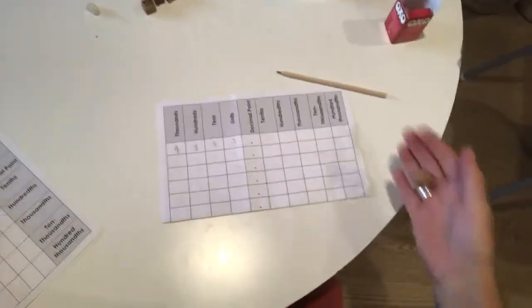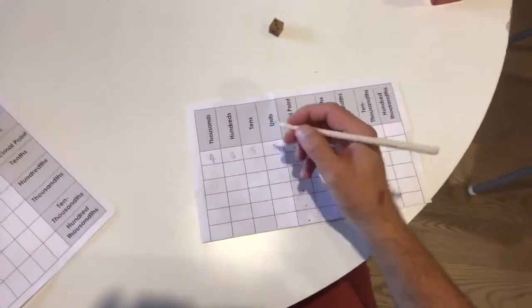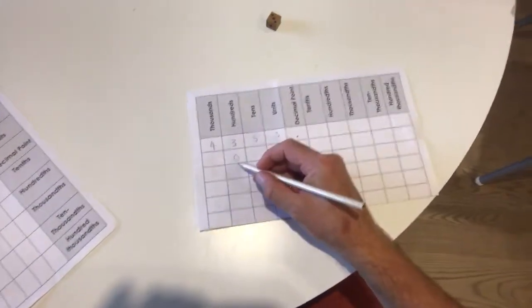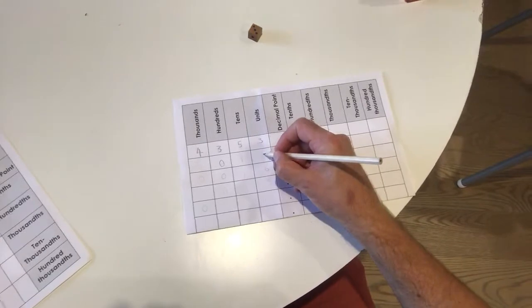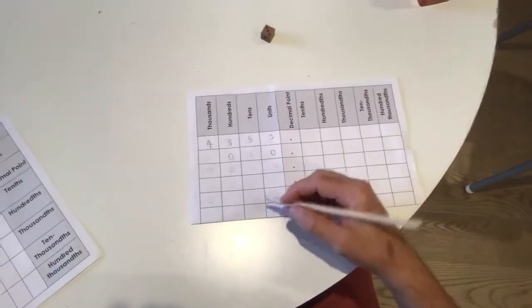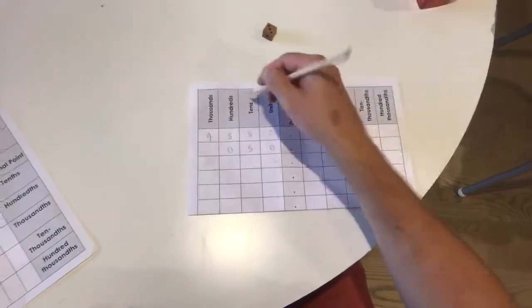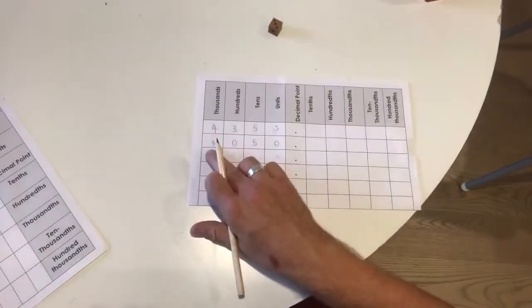Okay, I've got a 3, so this is a really good one, because I've got 2 3s. I'm going to wipe out the hundreds, the 300s first. It's now a 0, and I'm going to wipe out the units, 3 units or 3 1s. Bring my 5 down, 5 tens or 50, and 4 thousands or 4,000.